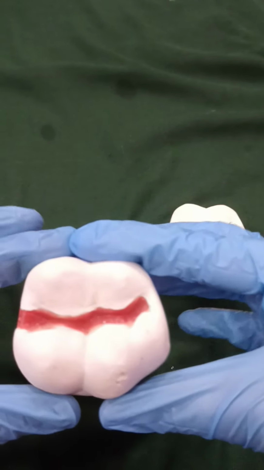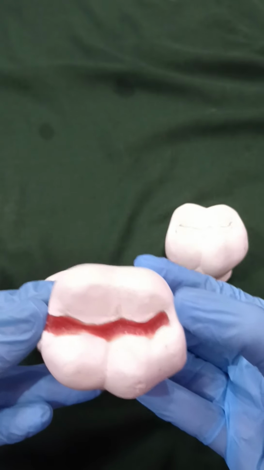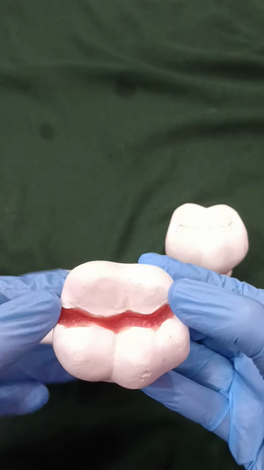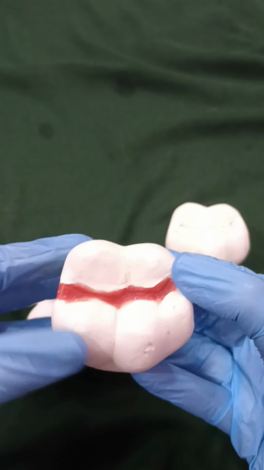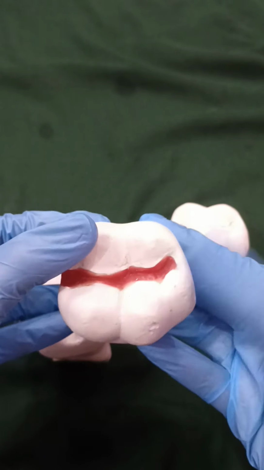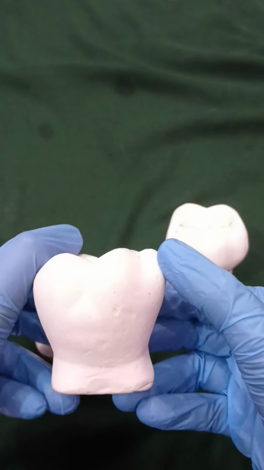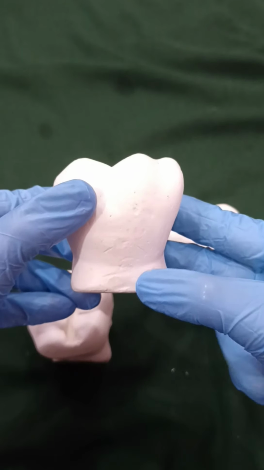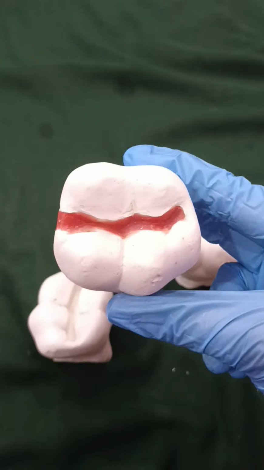The crown of the lower molar is wider mesio-distally. This is the mesiodistal dimension, this is the mesial side, and this is the distal side. Its buccolingual dimension is short. It has five cusps: two buccal cusps, two lingual cusps, and one additional distal cusp. It has two roots, the mesial root on this side and the distal root on this side. It erupts at the age of 6.